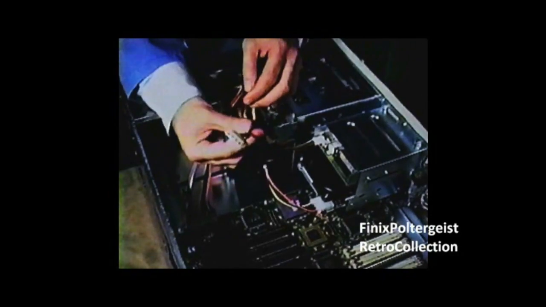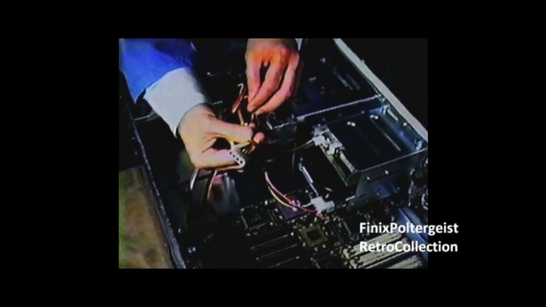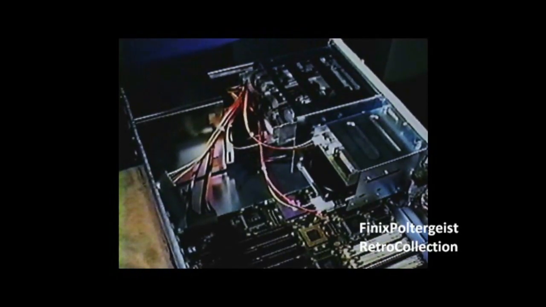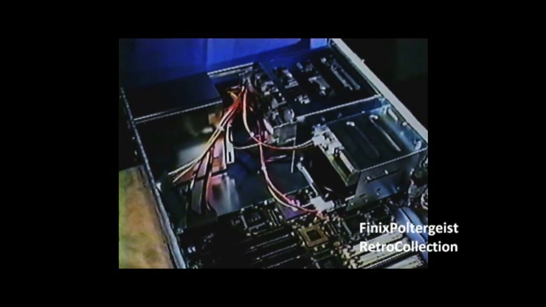All the connectors are designed to fasten only one way. The extra power cable can be used in the future for an extra hard drive or a tape backup. If more than one additional power cable is required, an extension can be used.